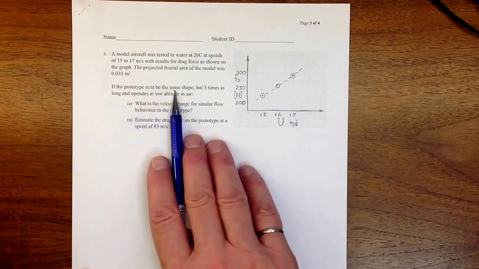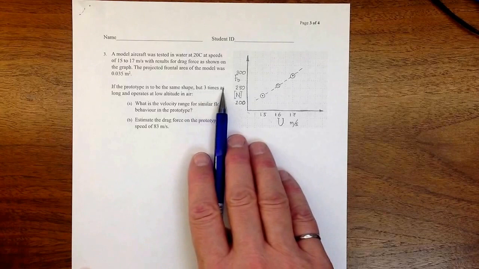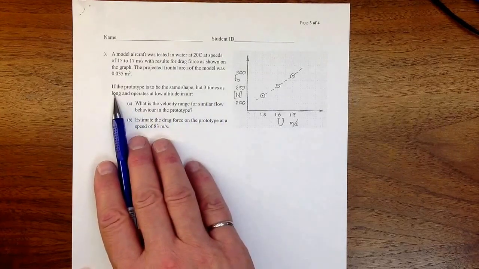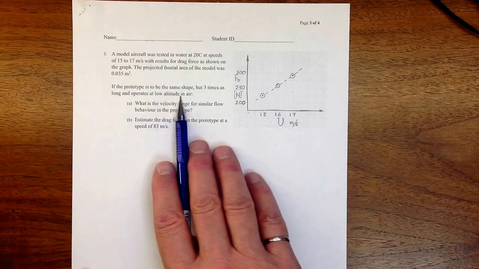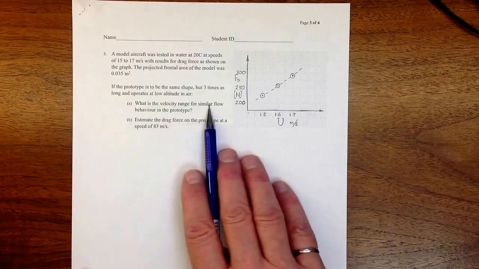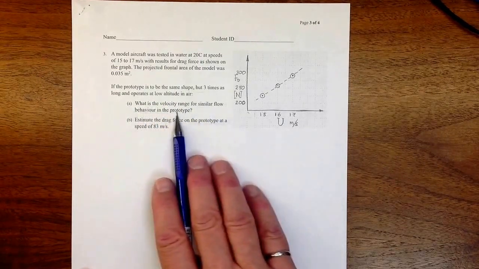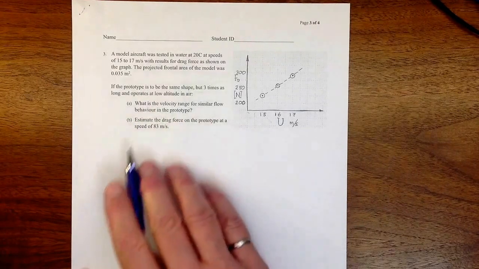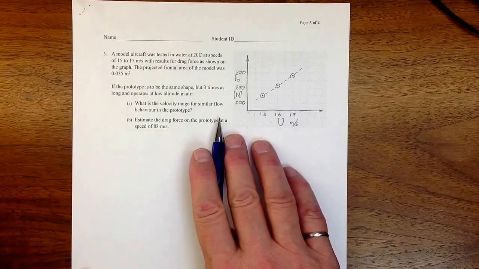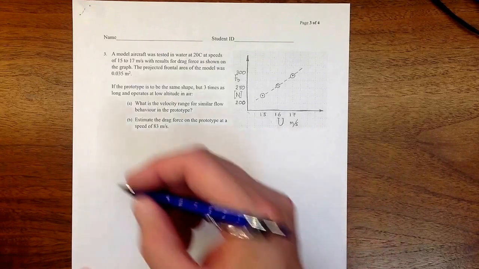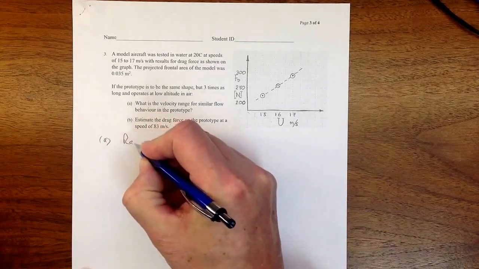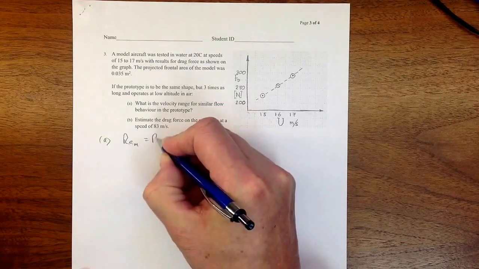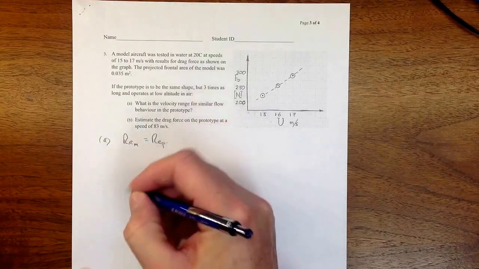If the prototype was going to be the same shape but 3 times as long, so 3 times as big in all dimensions, and operates at low altitude in air, what's the velocity range for similar flow behavior in the prototype? If we're going to have similar flow behavior, we've got to have the same Reynolds numbers. Reynolds number for the model must be equal to Reynolds number for the prototype.